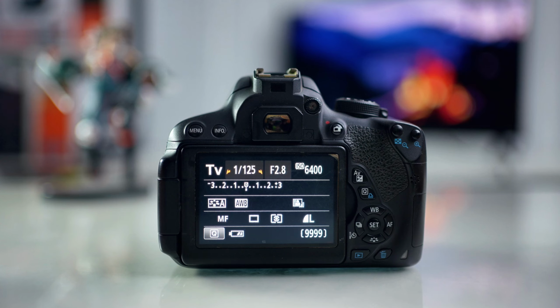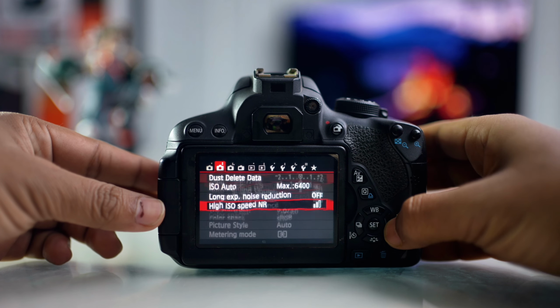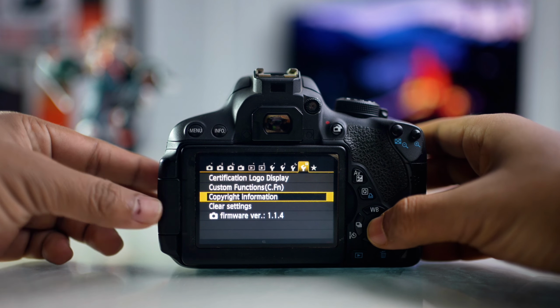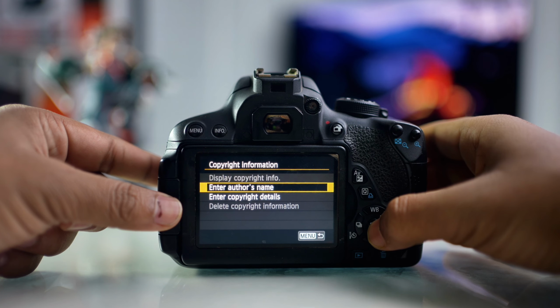First, turn on your camera. After that, press the menu button. Then go to the wrench 4 dots tab from the top. Now, here you will see the copyright information option. Select the option, press the set button.